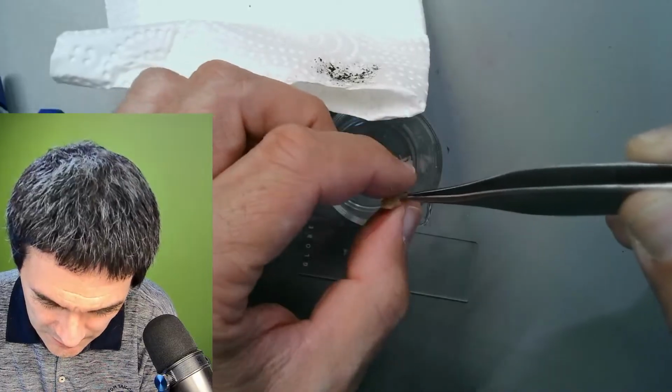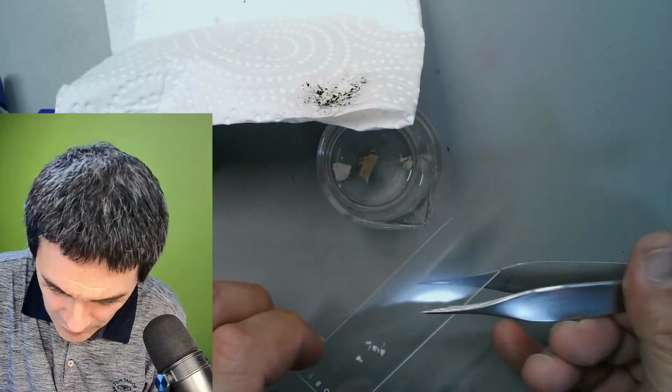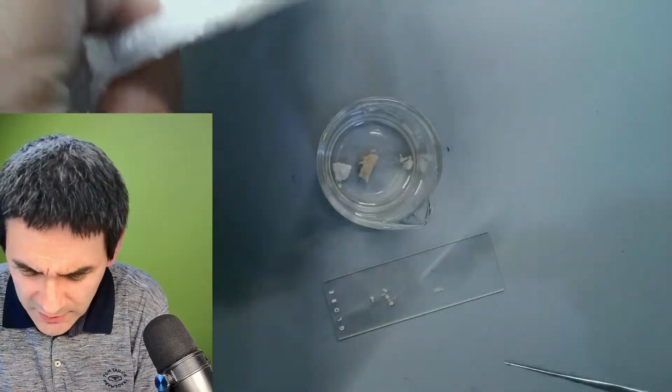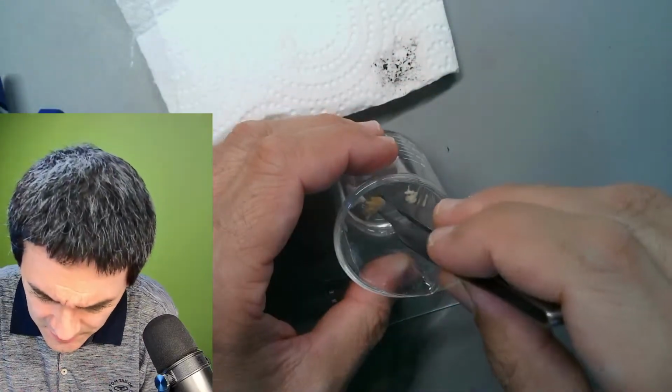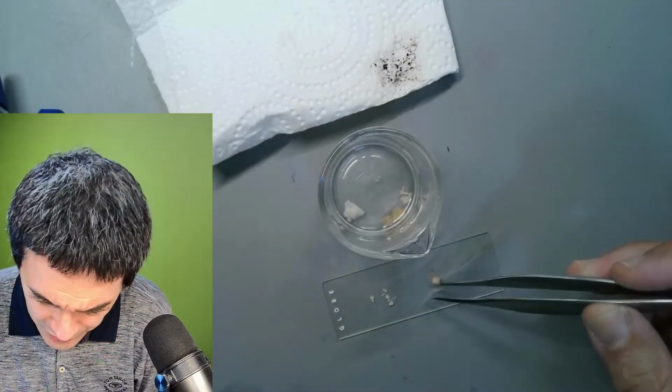I'm going to do it like this. I was kind of wondering, why in the world is there microplastics in there? This was kind of the thing that I was wondering. And I think the reason is because these are soy products.